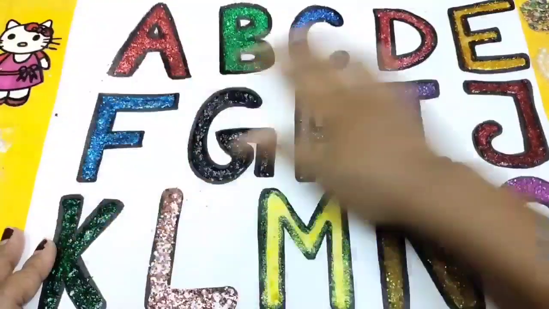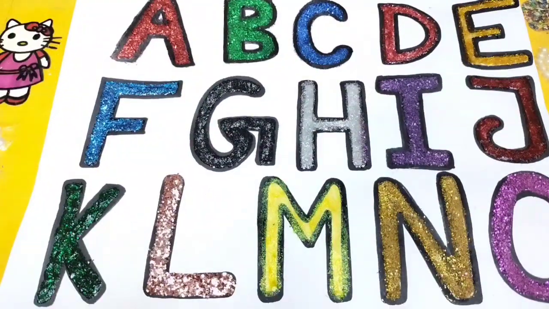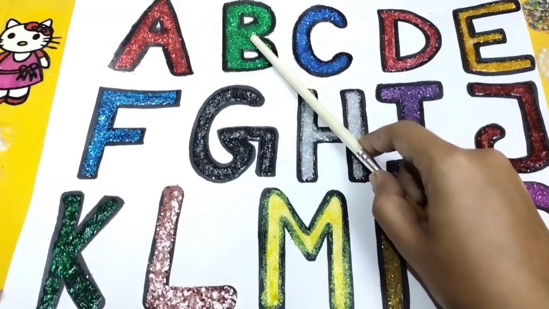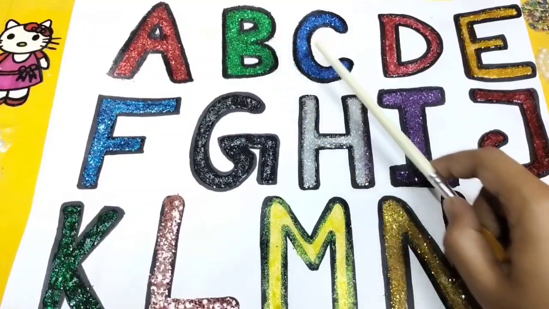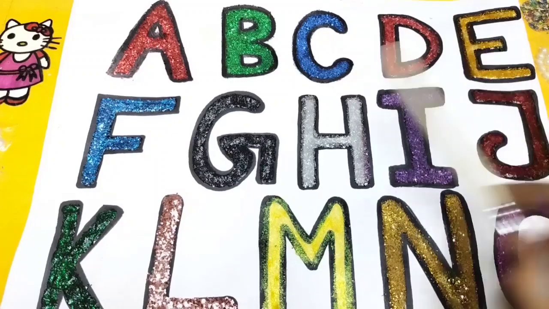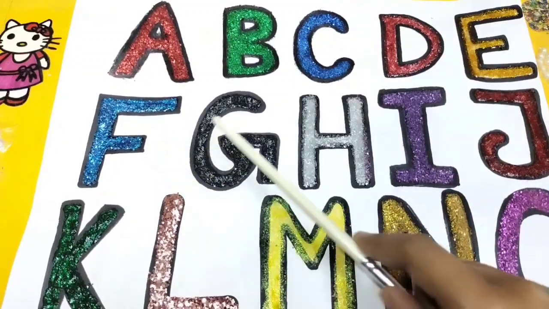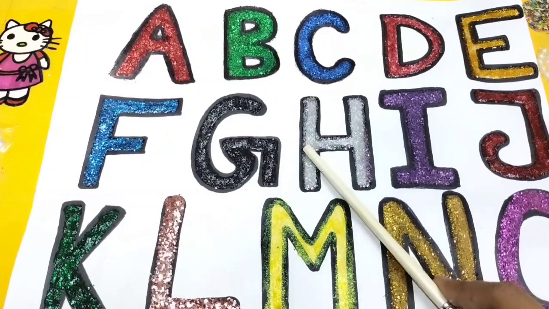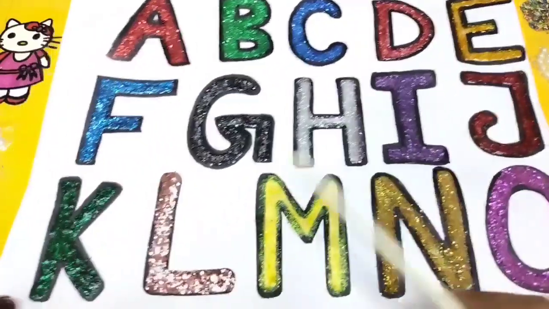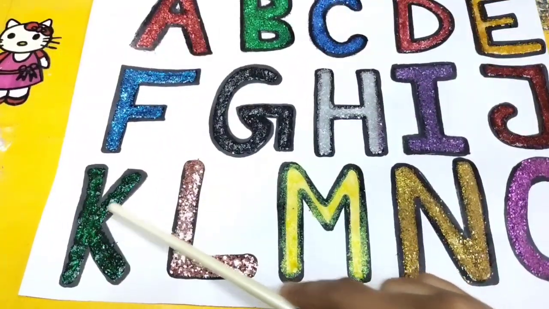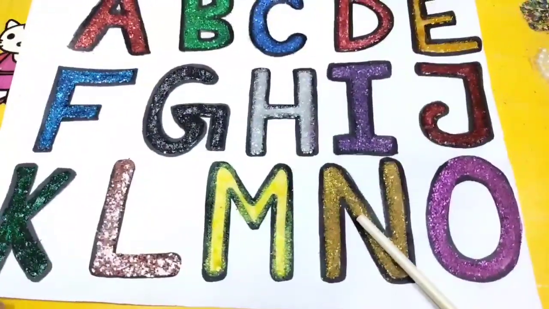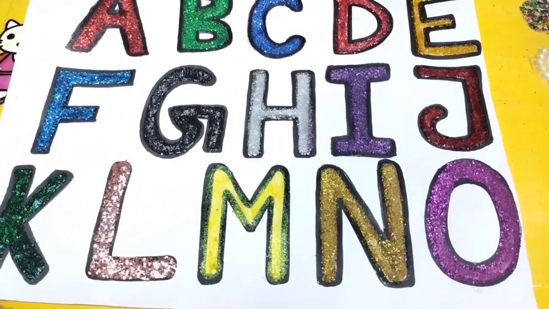All the letters have become dry. Now kids, again revise with me. A for apple, B for ball, C for cat, D for doll, E for egg, F for frog, G for grapes, H for horse, I for ice cream, J for jacket, K for kite, L for lion, M for monkey, N for nest, and O for octopus.